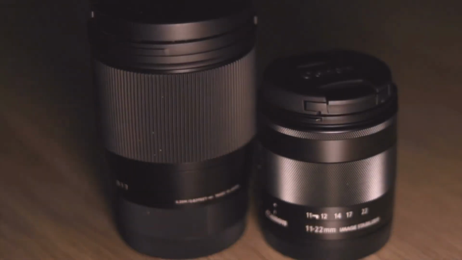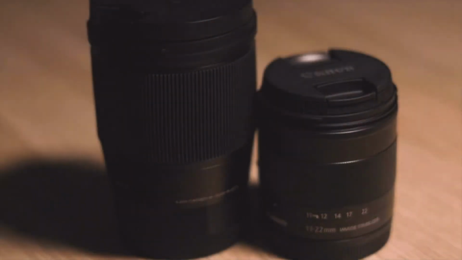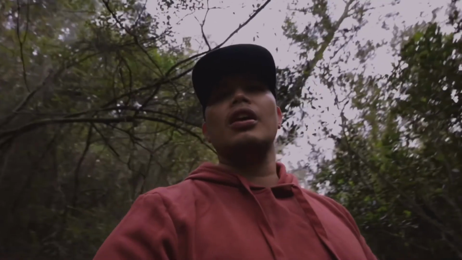Reason being, compared to the 11 to 22 wide angle lens, its image stabilization combined with the camera's in-body stabilization actually isn't that much better compared to when I'm using the Sigma 16mm. Now the Sigma 16mm, as I've said before, doesn't have any image stabilization built into it. But it doesn't actually make that much of a difference.